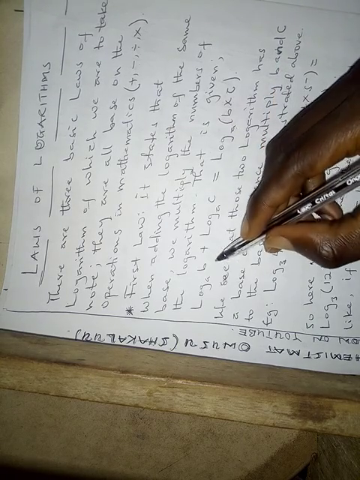So if such logarithm occurs, then we have to multiply the numbers, that is b and c. Then we take the base, which is a. So this will give us the logarithm of b times c to the base of a.